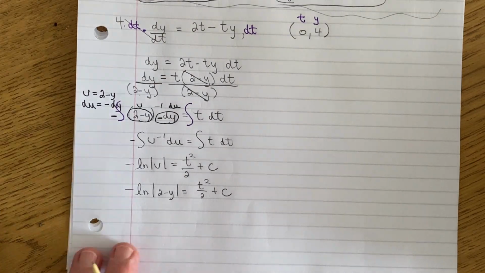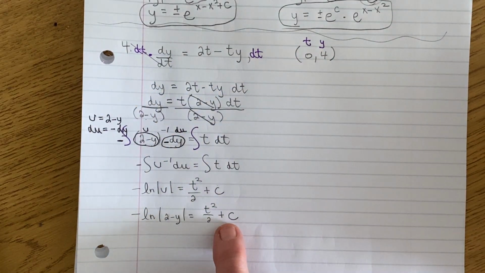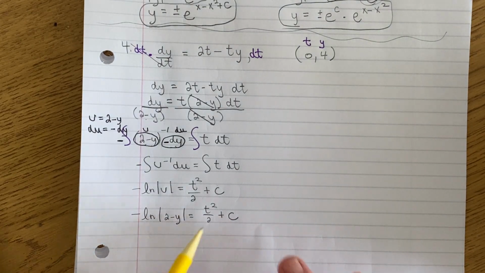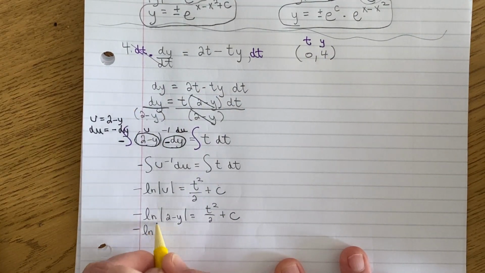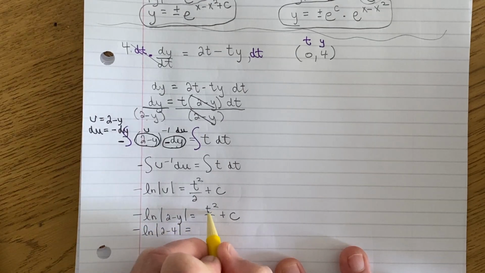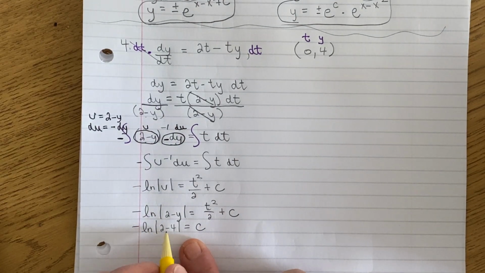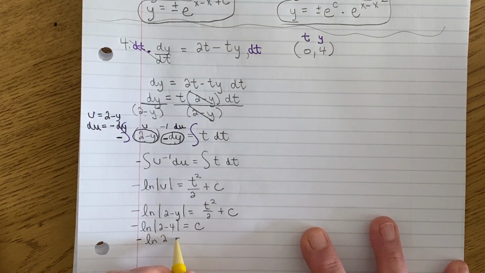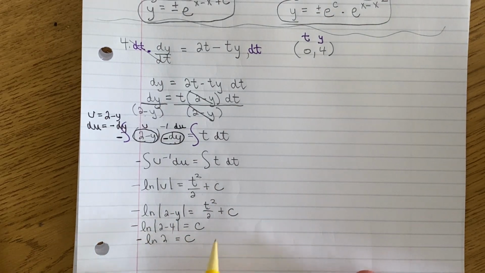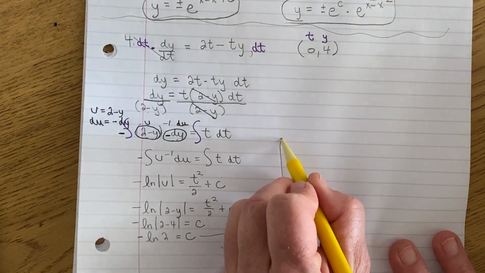Okay. I would encourage my students, anytime you get a plus c, and if you have an initial condition, which we do, to find the value of c at the first possible time, and that's right now. So I'm going to go ahead and plug in 0 for t and 4 for y. Oh, that's nice. That's just going to go to 0, so that's just c. So let's just work over here. This is going to be negative natural log of -2, but the absolute value will make the -2 positive, so c is negative natural log of 2. Okay, so now I'm going to put that value back in right here.